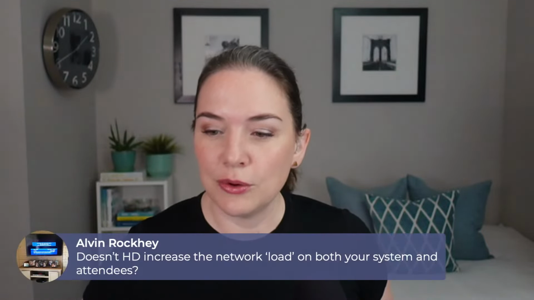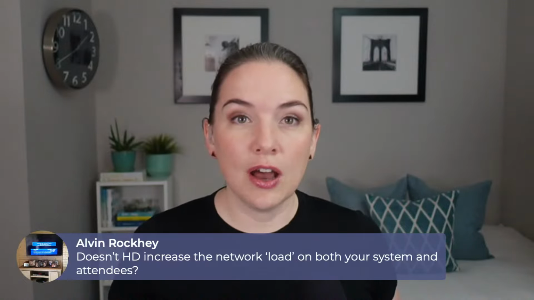I like having that second monitor. And doesn't HD increase the load on your system and attendees? So it should not increase the load on attendees, but it does. You have to check if you are using HD with Zoom. You have to make sure that you have enough bandwidth. So check your upload speed, make sure you test it, because you are sending more information. But anytime you are sharing your screen through Zoom, it is showing at a higher resolution. And that's why you can share your screen on Zoom and people can see details. So you're doing the same thing. You're going to be showing that higher resolution by sharing the screen.